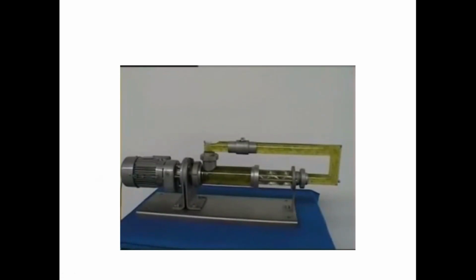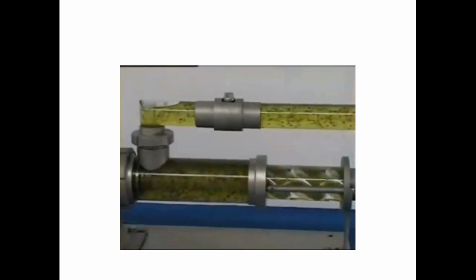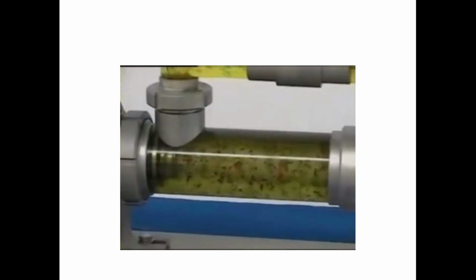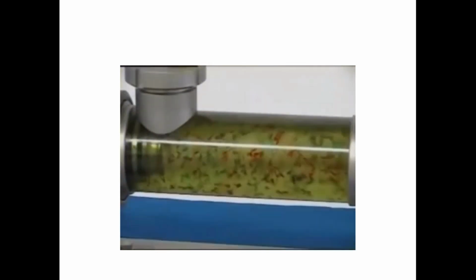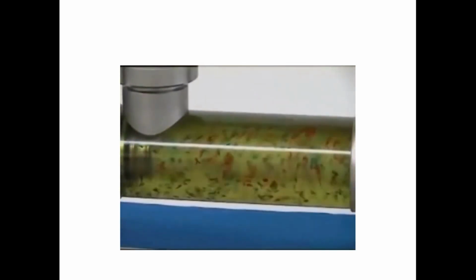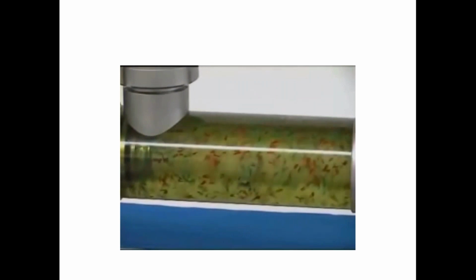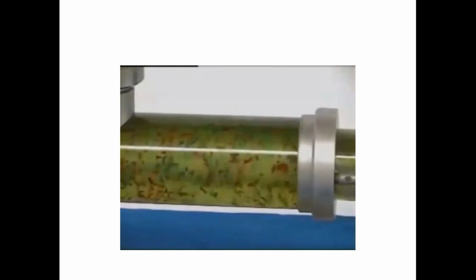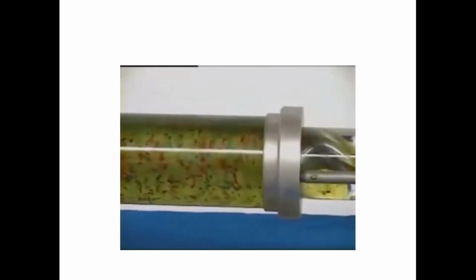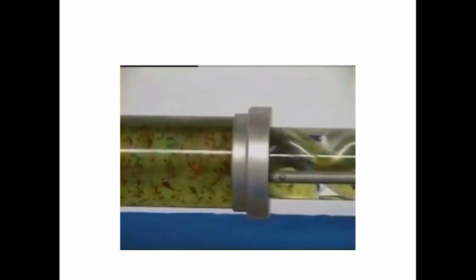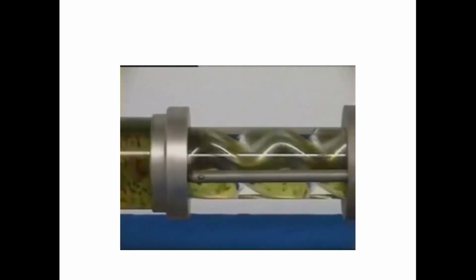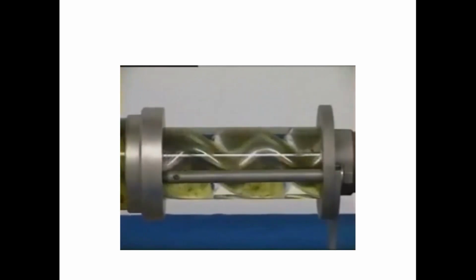Here's a nice demonstration of a progressive cavity pump. This is pumping a slurry of sorts with little bits of solids in it. As you can see, this is the suction housing. The pump rotates fairly slow. Progressive cavity pumps are sized to run at about 350 RPM down to about 50 RPM. That's the sweet spot. As you can see, as the rotor or the worm is turning, it's opening and closing these cavities here and gently moving the fluid through the pump.